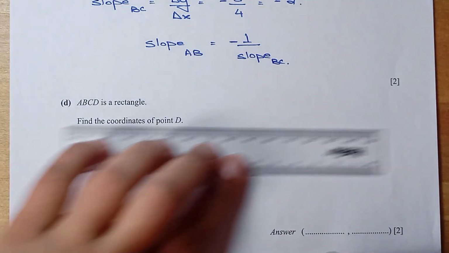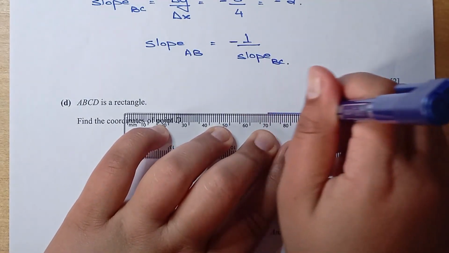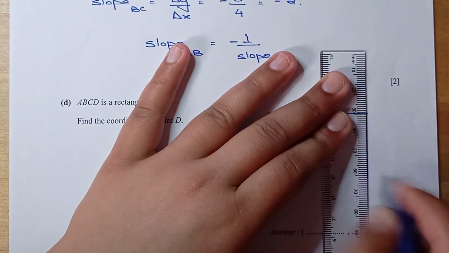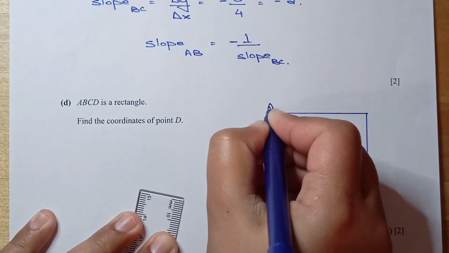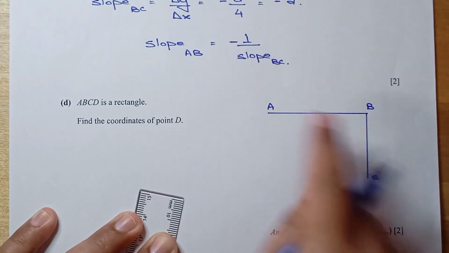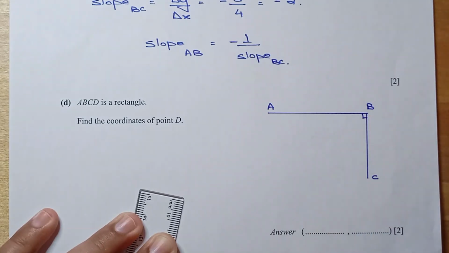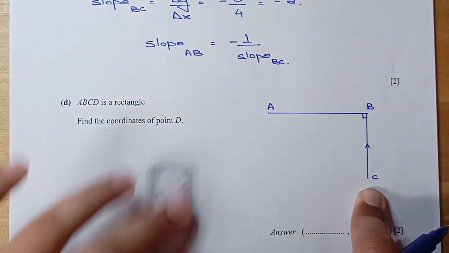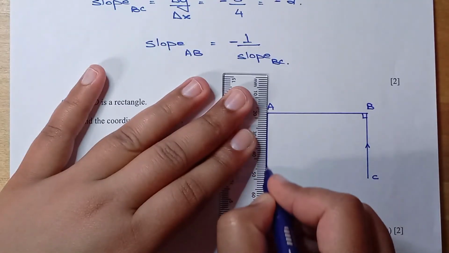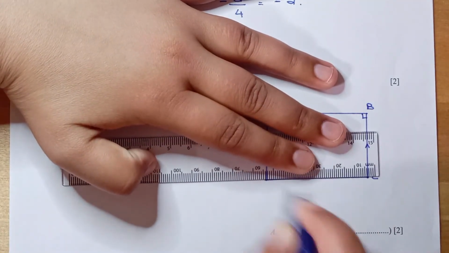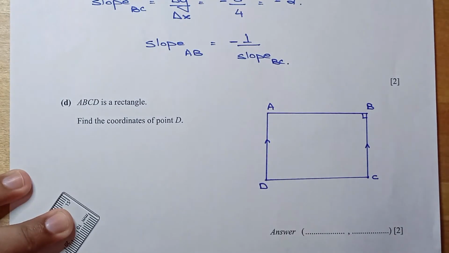So if I can draw this rectangle over here, okay, so this is AB and AB is perpendicular to BC, right? It is a 90-degree angle, right? And we know that for a rectangle, the opposite sides are parallel. So BC must be parallel to the side AD, right? And then we have CD, this point. Okay, now we need to find the coordinates of D.